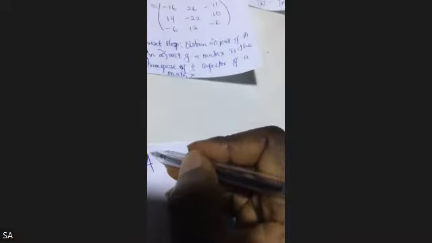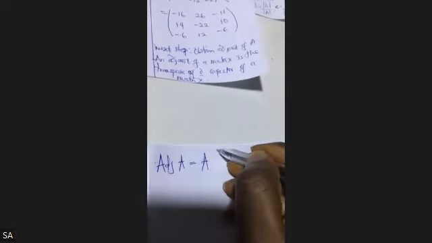Adjoint of a matrix. Okay, adjoint of matrix A is what, class? Is the transpose of the cofactor of matrix A. Transpose of cofactor of matrix A.